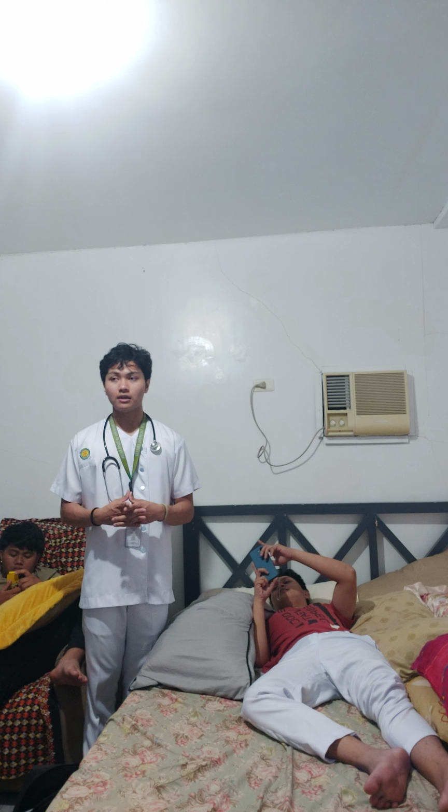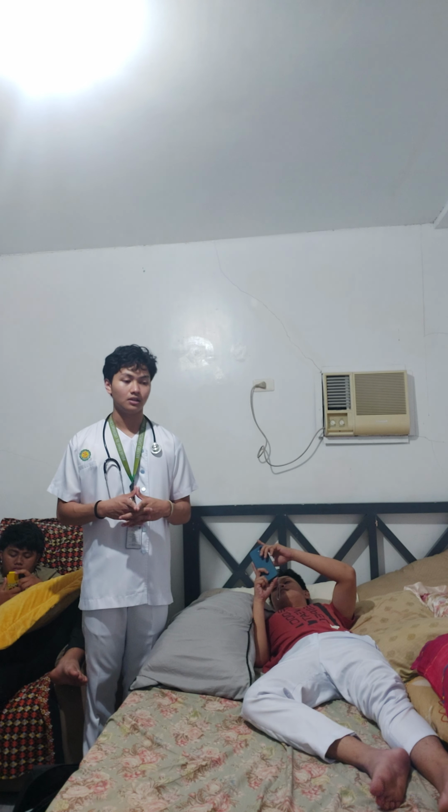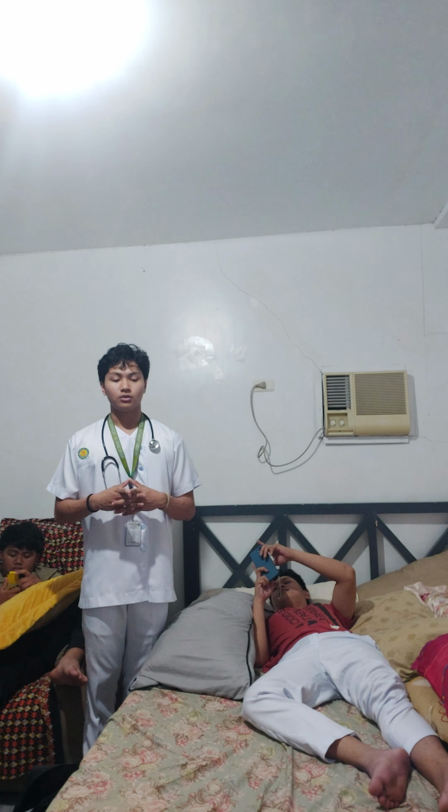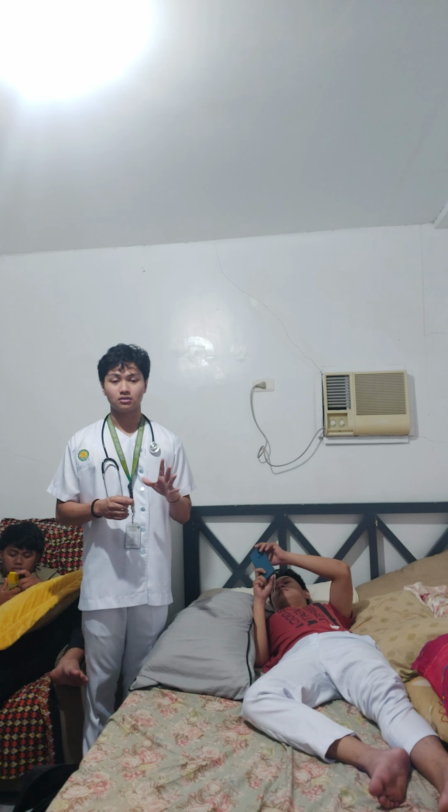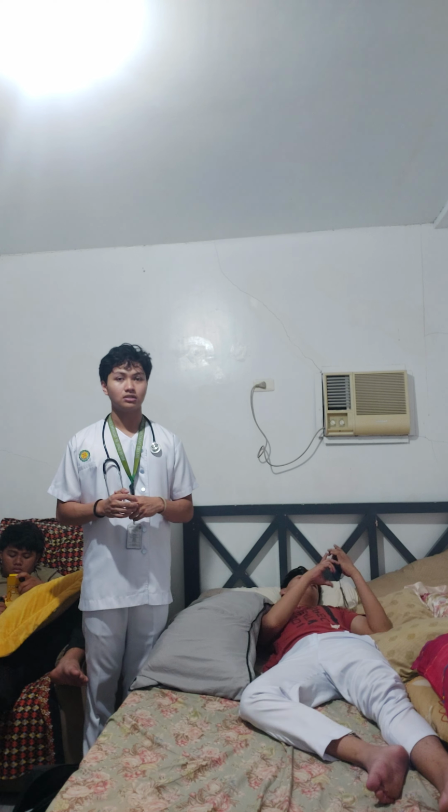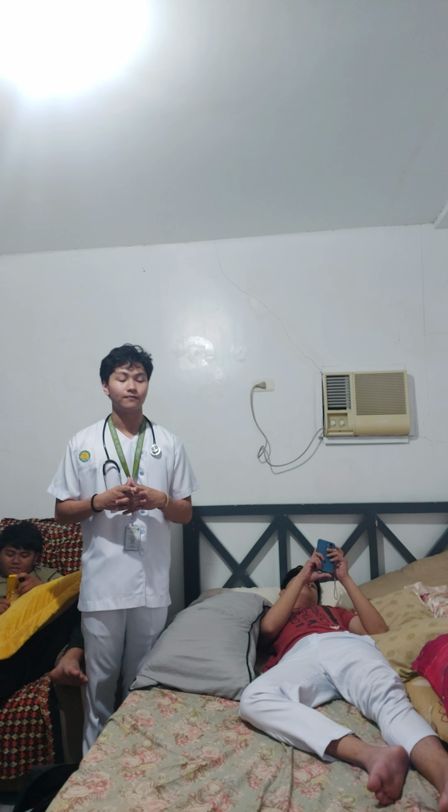So, procedure number 5 is conduct a physical assessment of the abdomen using the 5 skills, well, 4, pero merong 5 na, of assessment: inspection, palpation, percussion, auscultation, and olfaction. This is to assess, determine, and identify abnormal findings in the abdomen.